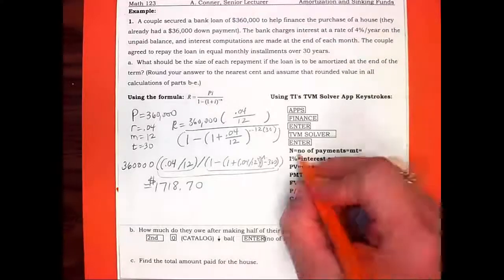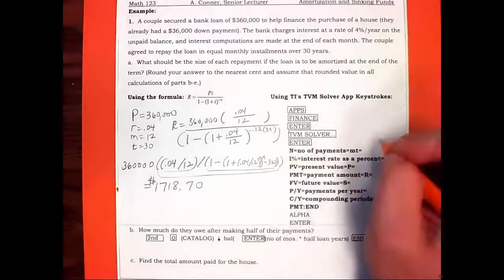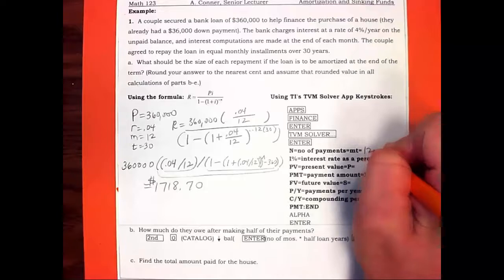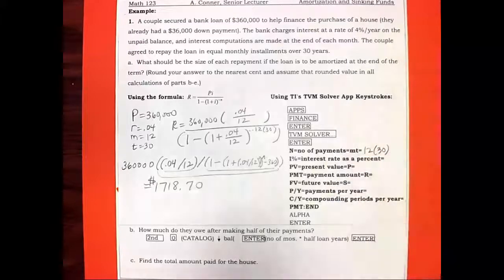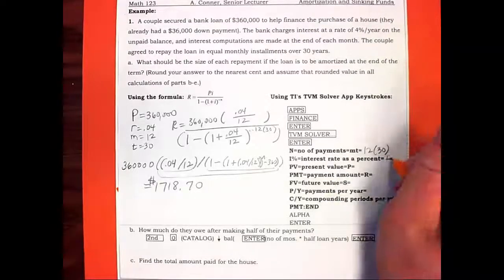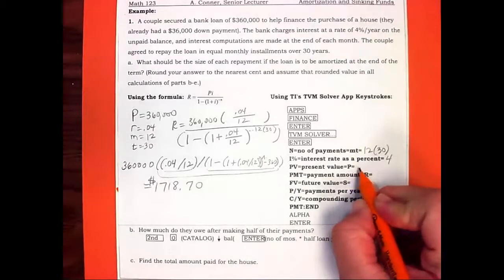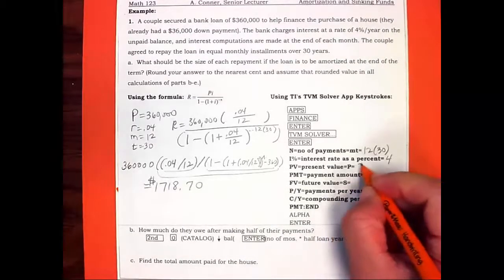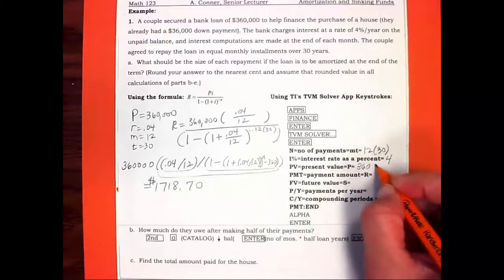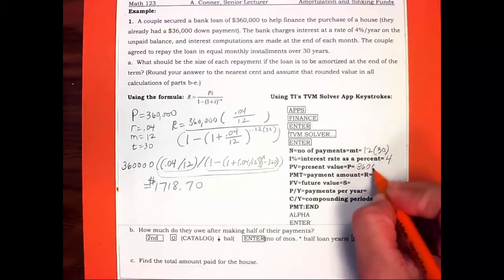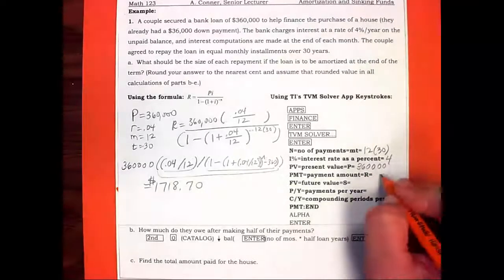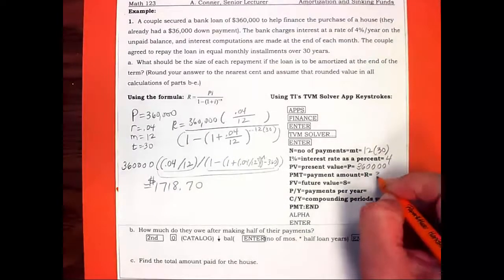Going through the steps, we'd have N equals MT. So M is 12 and 30 years is T. The interest rate, remember we don't convert over to a decimal, it's just 4. Present value is going to be the present value of the loan. And again, I'm pretty sure your book is also doing the same with the payments, keeping those negative. So let's just keep this $360,000 positive, and the payments what you're trying to figure out.